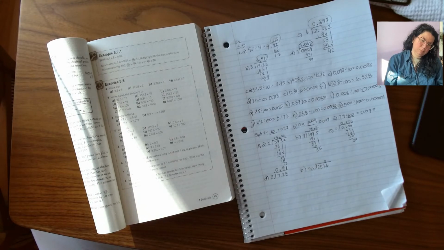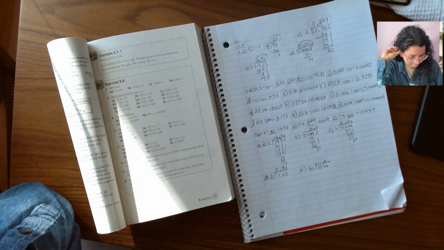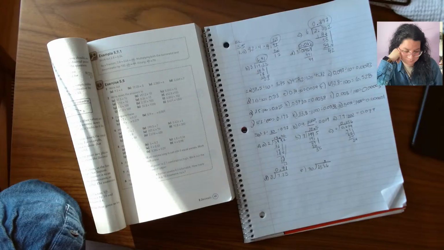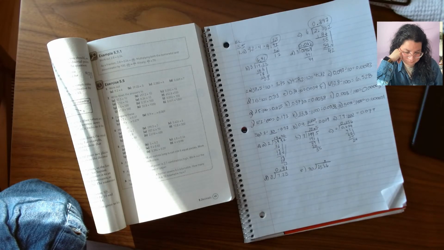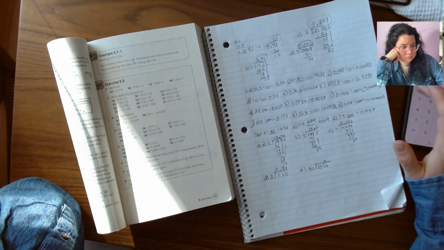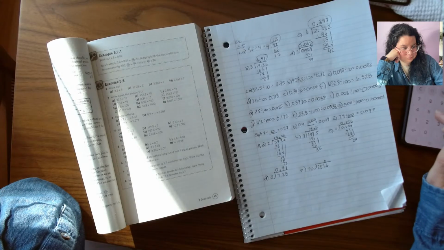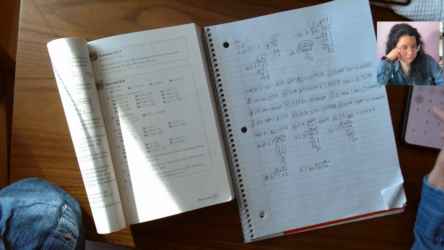Well, what if we divide them both by 10? Would that be easier? 250, oh my God, I can do this. 257 divided by 70.